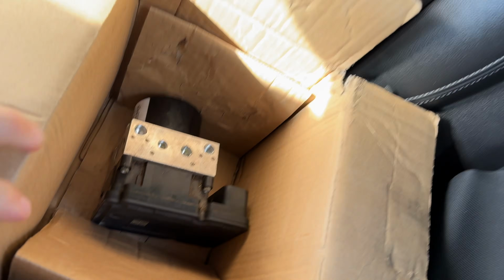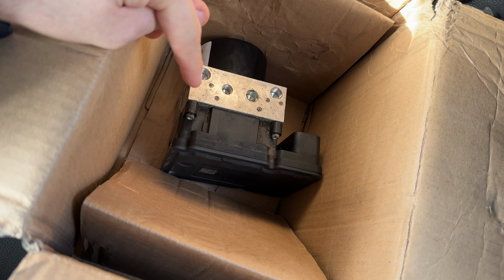They've also at some point replaced the ABS module. It is right here. This is the original one to the car. Somebody did replace the whole unit with a used one, and I think one of the times it went to the dealership was for the dealership to program it to the car.